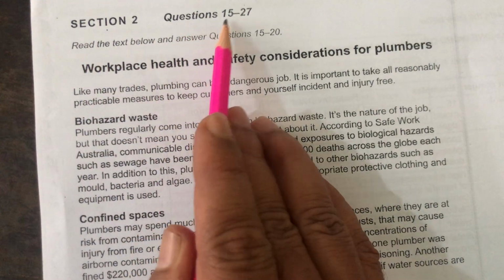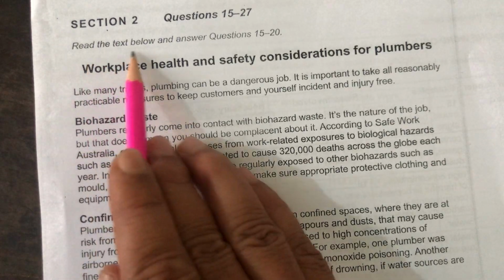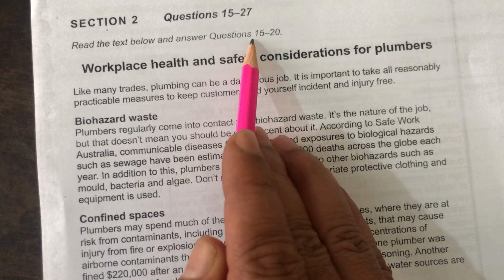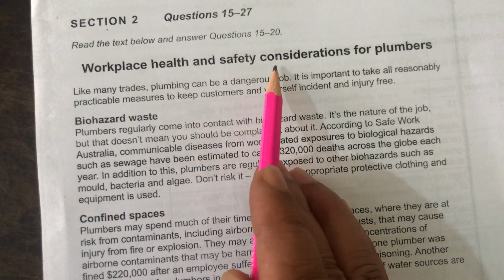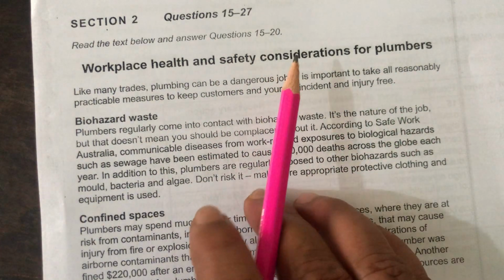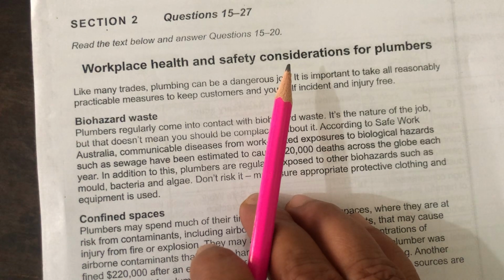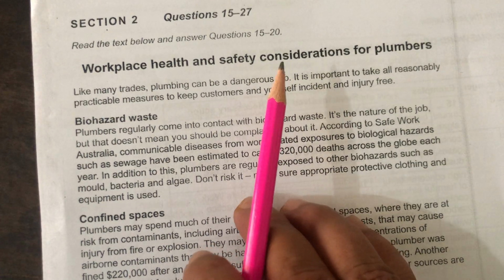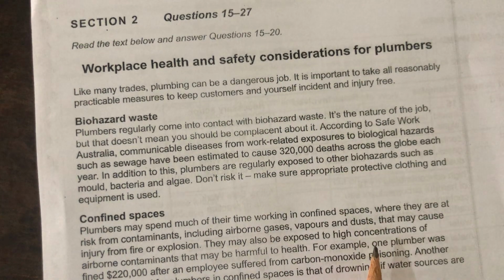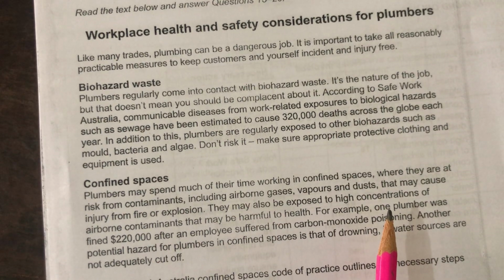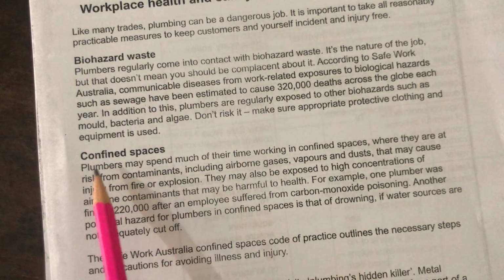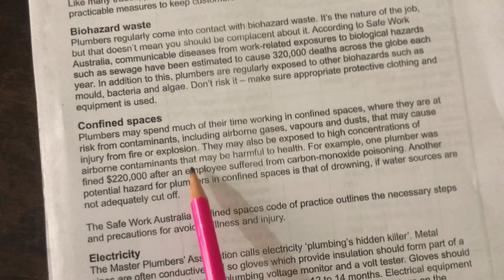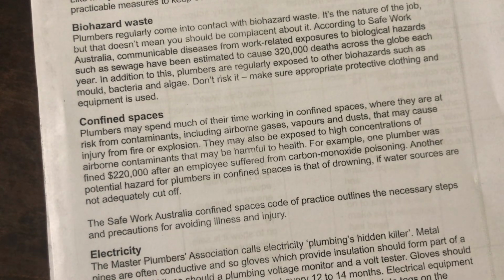Section 2, questions 15 to 27. Read the text below and answer questions 15 to 20. Workplace health and safety considerations for plumbers. So it is about the health and safety considerations for plumbers. And in this reading passage, we have three main headings: biohazard waste, confined spaces, and electricity.